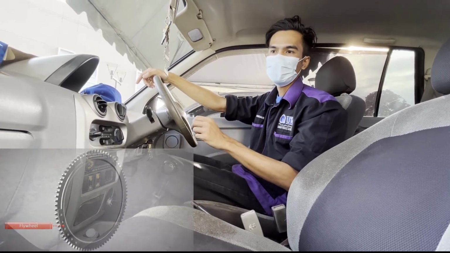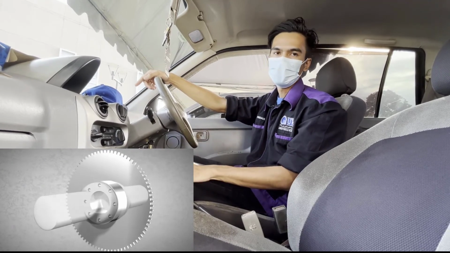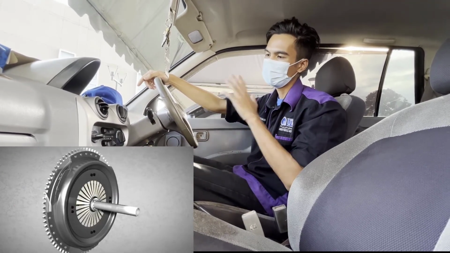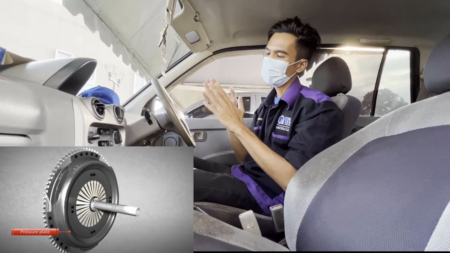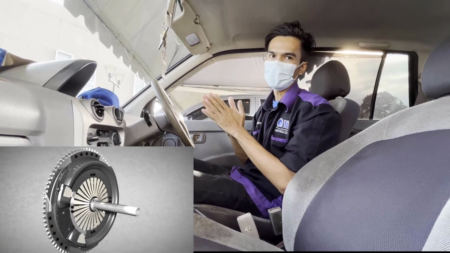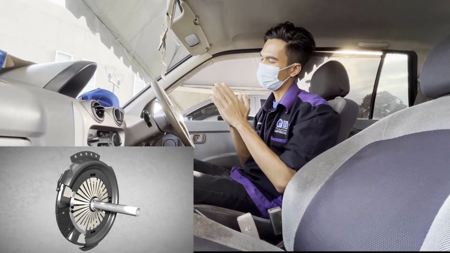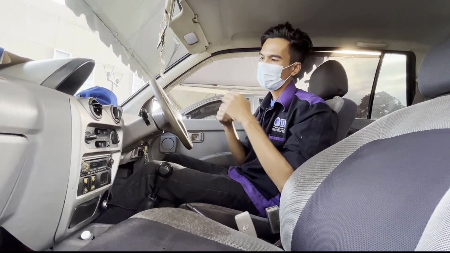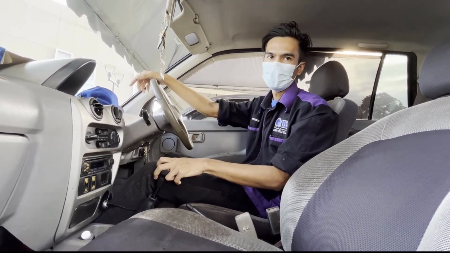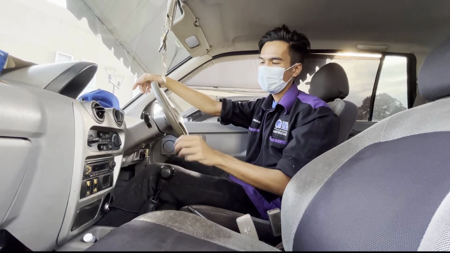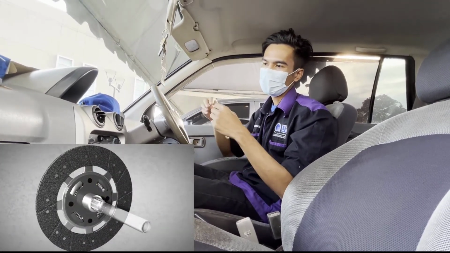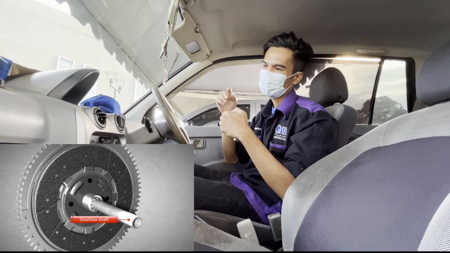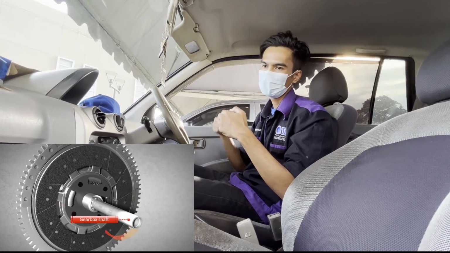The flywheel is attached to the crankshaft of the engine. The pressure plate is attached to the flywheel, and between them there is a clutch plate. The clutch plate is sandwiched between the flywheel and the pressure plate. When the flywheel rotates, the clutch plate also rotates. The clutch plate is splined together with the input shaft of the transmission.